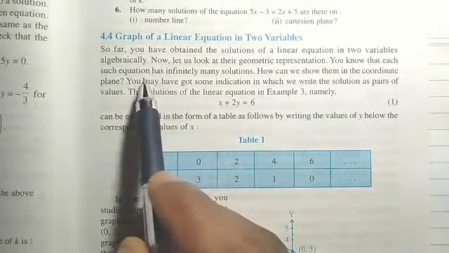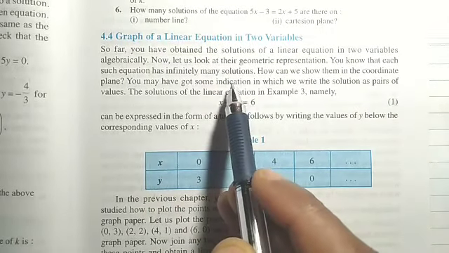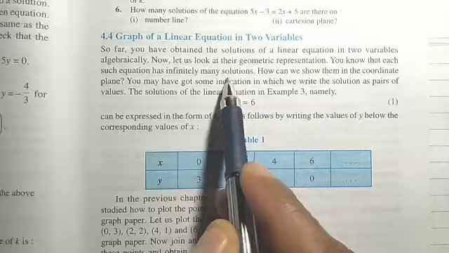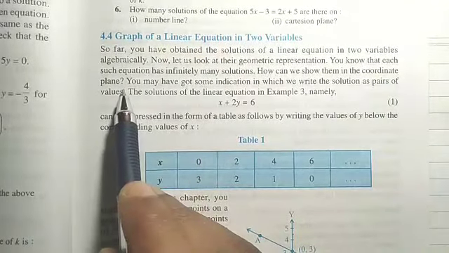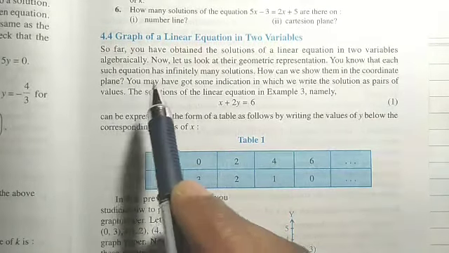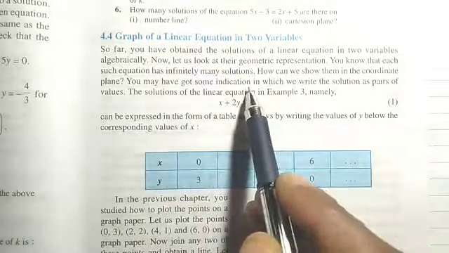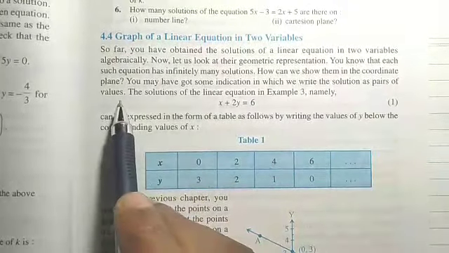You know that each such equation has infinitely many solutions. A linear equation in two variables has infinitely many solutions. How can we show them in the coordinate plane, which we studied in the previous chapter? You may have got some indications, in which we write the solutions as pairs of values.